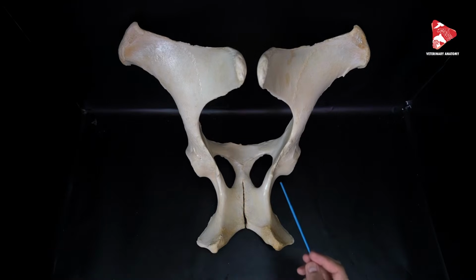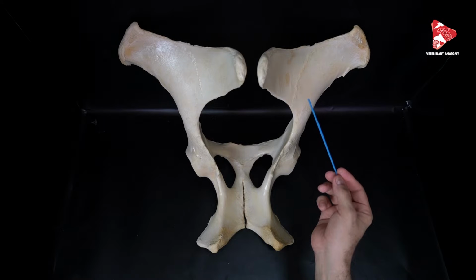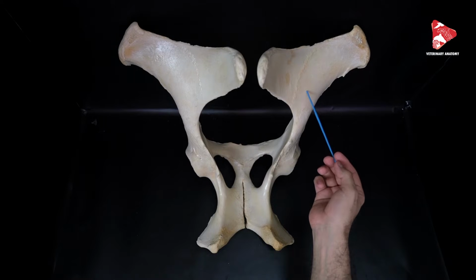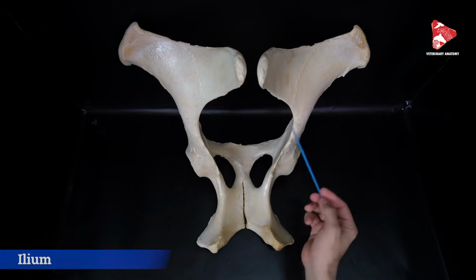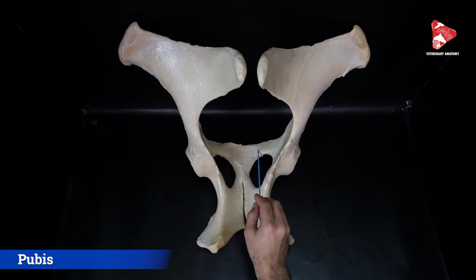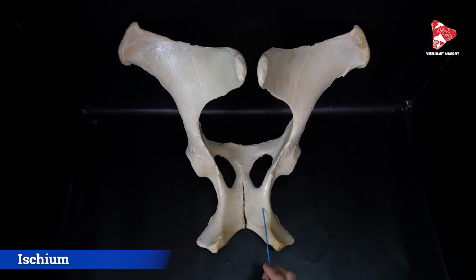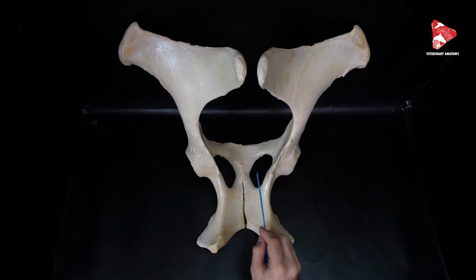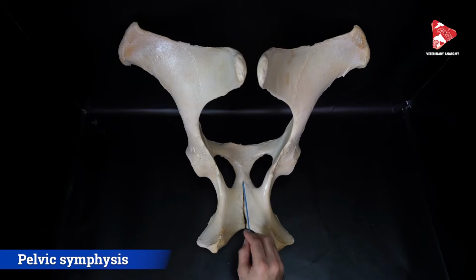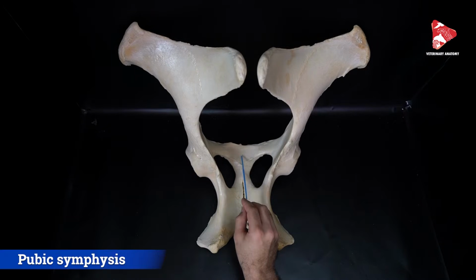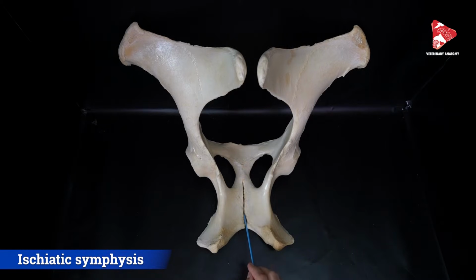Each hip bone is composed of three parts with separate ossification centers. Here we're talking about three bones that form the hip bone: the ilium, this one here, the pubis, and ischium. The pubis and the ischium of each hip unite ventrally here in this area to form the pelvic symphysis. So that means the pelvic symphysis has two parts. The cranial part here is the pubic part, and the caudal part here is the ischial part.